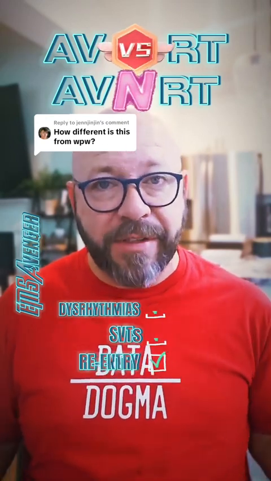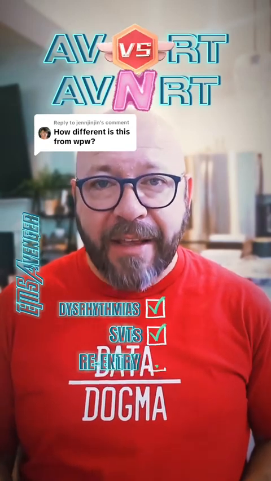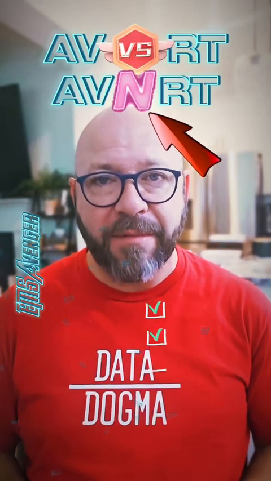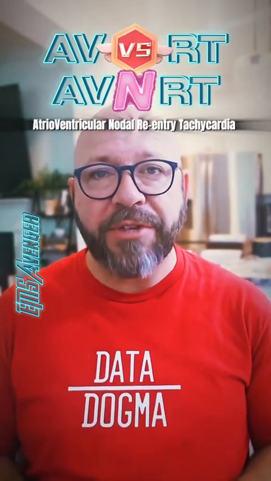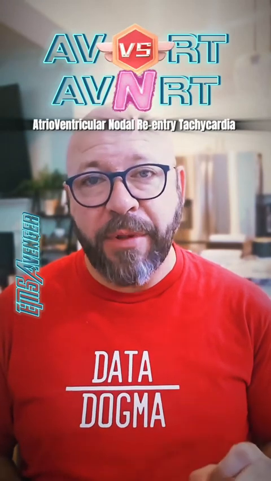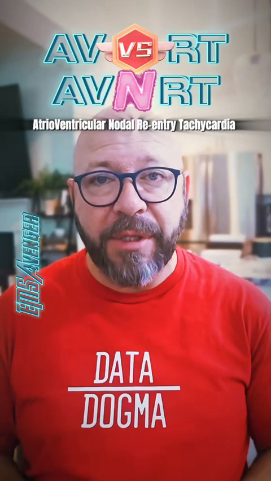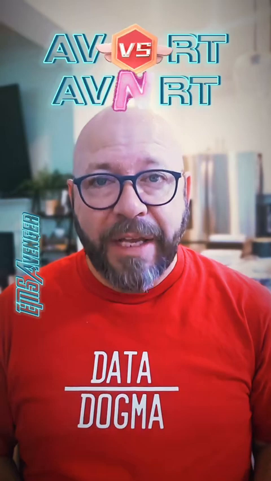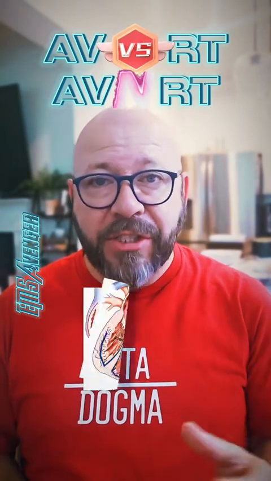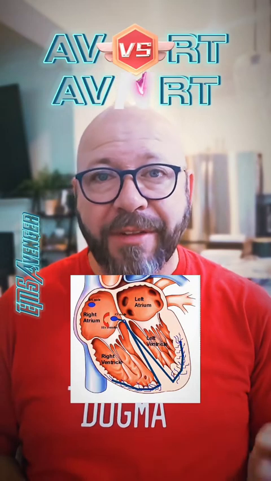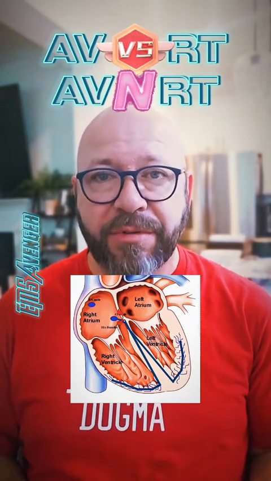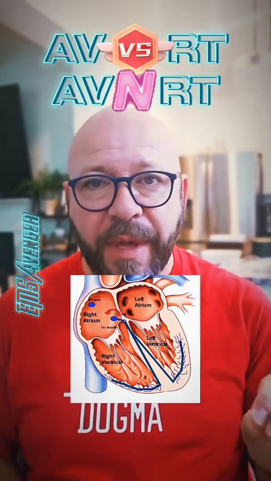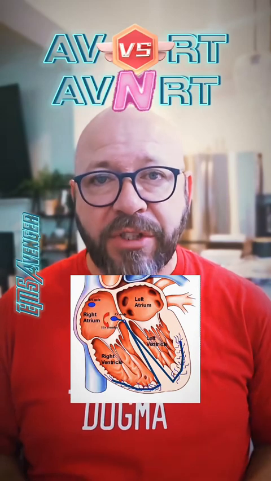So what's the difference? The difference lies in the N in AVNRT, atrioventricular nodal tachycardia. Atrioventricular nodal reentry tachycardia is its own distinct pathology not related to WPW, or Wolff-Parkinson-White syndrome. AVNRT is a little extra loop of circuitry on or around the AV node, and it's made up of the same tissue as the AV node, calcium channels, and impulses can get stuck in that loop and refeed the electrical system, causing a supraventricular tachycardia.